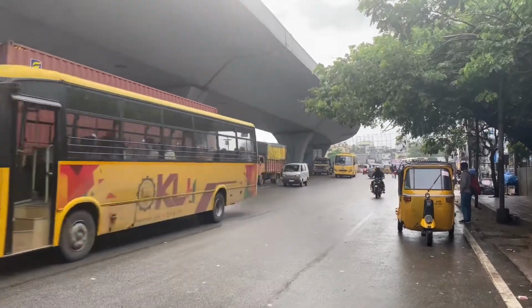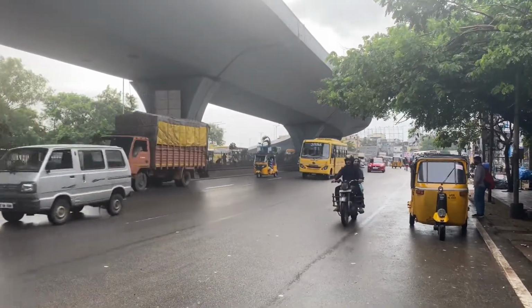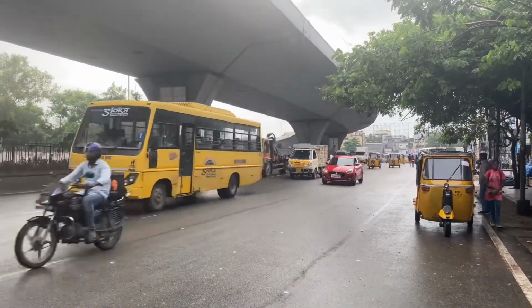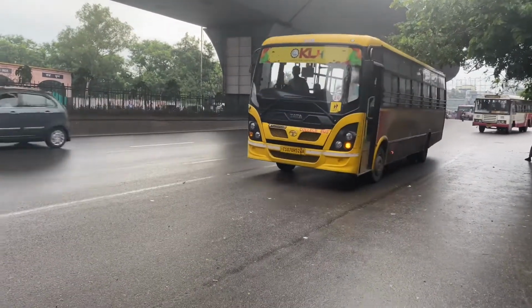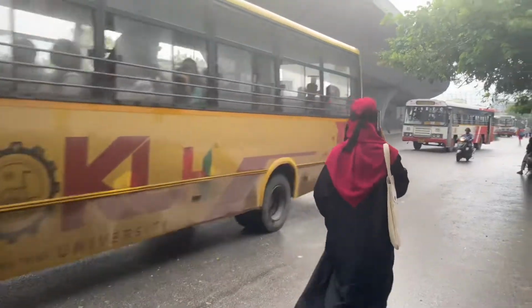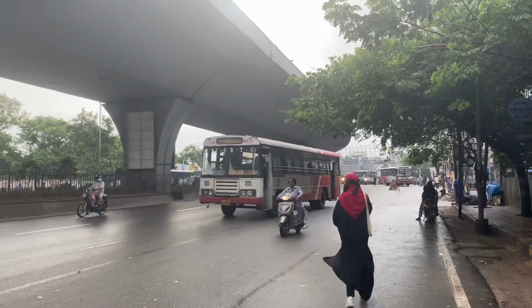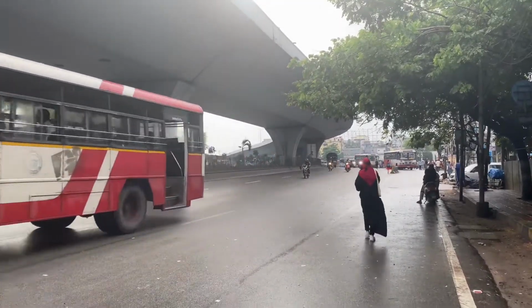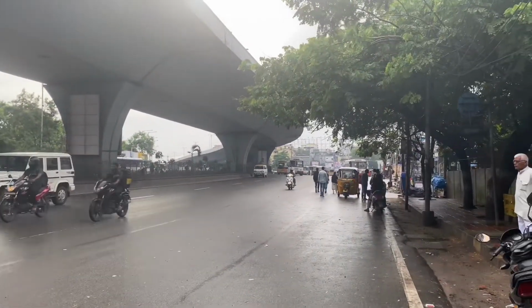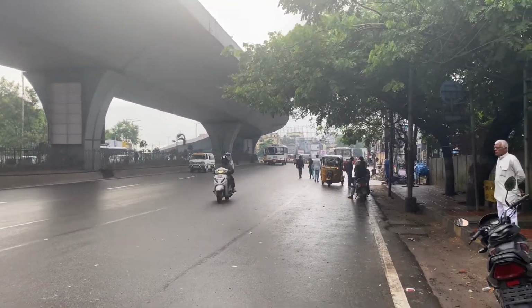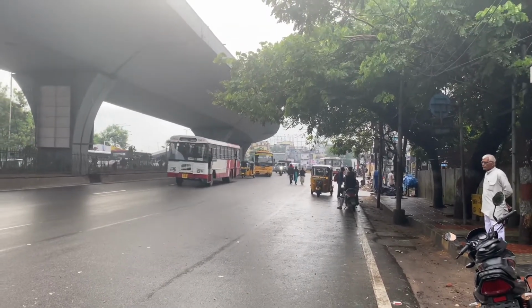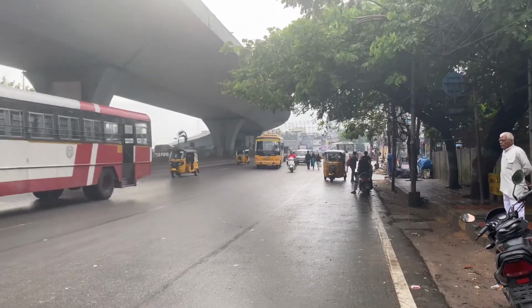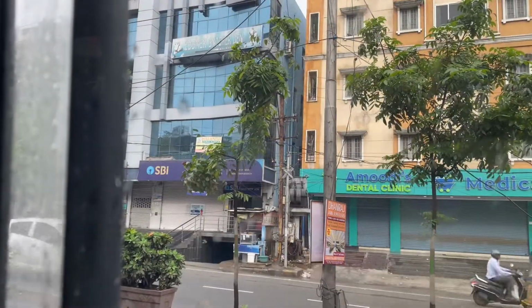So actually I'm waiting for my bus here, my medical college bus. Yes, my bus is here almost. Okay, so this is my bus. Okay, thank you.